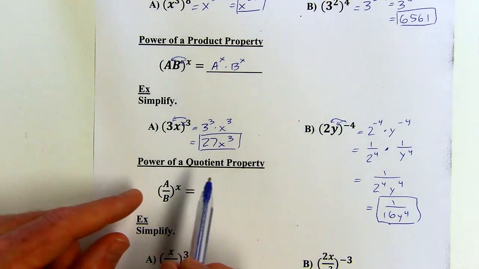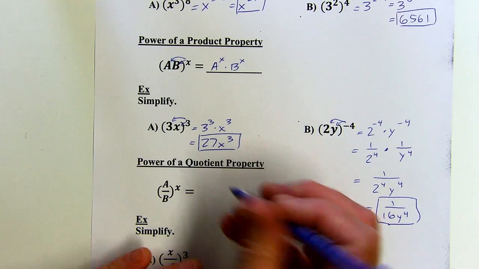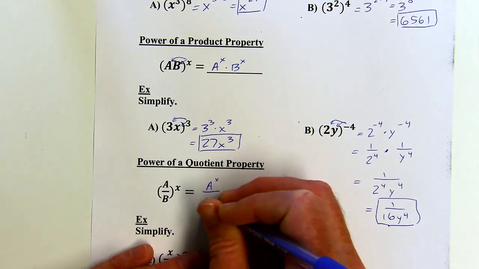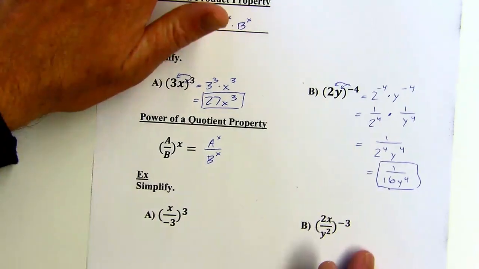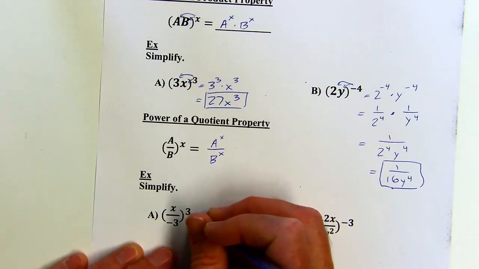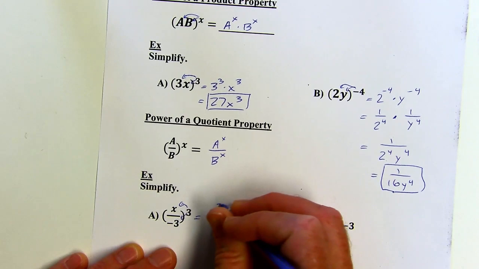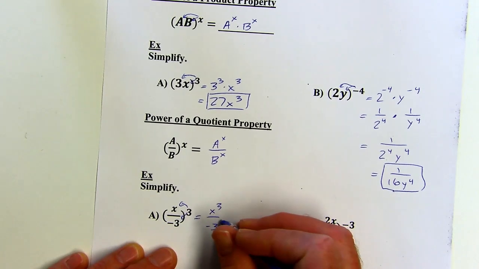So now we've got the power of a quotient property. So we're dividing these two things and then raising it to a power. And it's going to work in a similar way. It's going to be a to the x over b to the x. Okay? So let's try it here. So again, you're kind of distributing. We've got x to the third times negative 3 to the third.